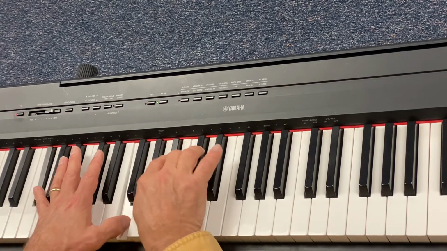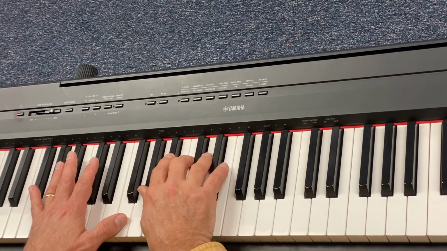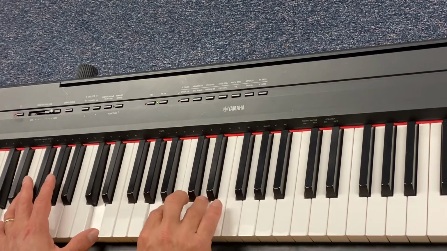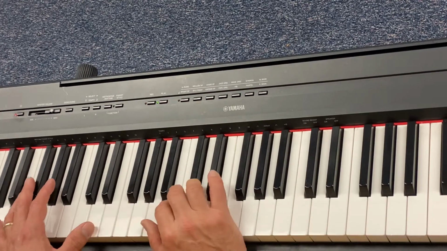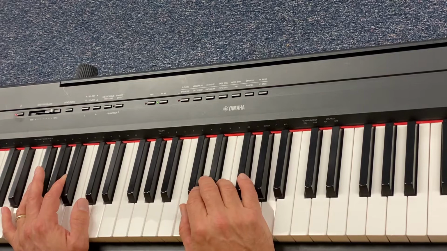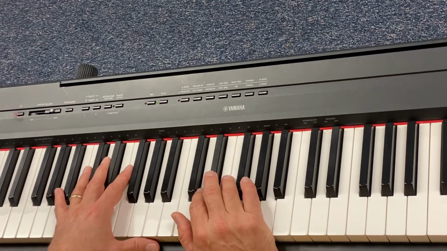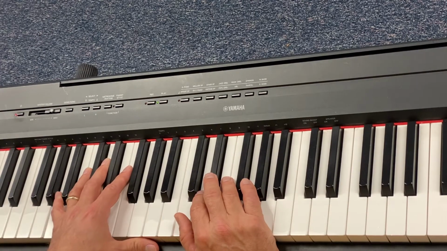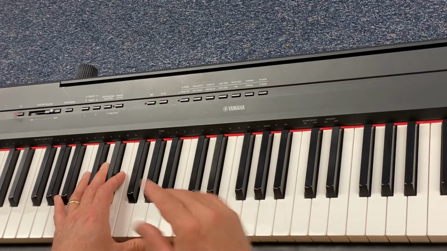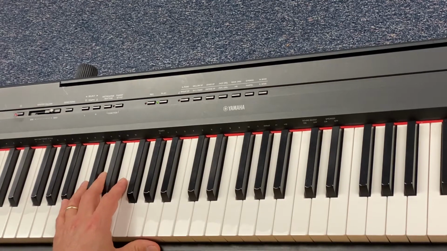Nice. Let's see if we went to D Dorian, what it would sound like. Nice. Works. A lot of things work. Almost everything works. The only thing that doesn't really work is Locrian and Phrygian. It's hard to make Locrian work. Let's talk about Locrian.